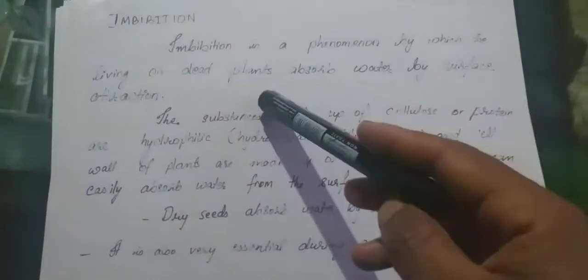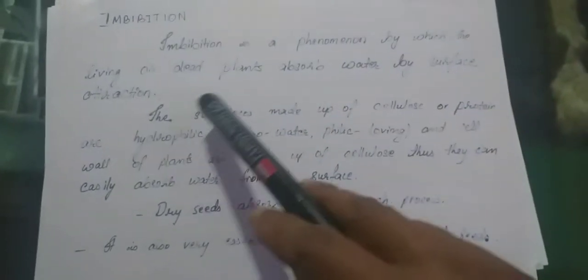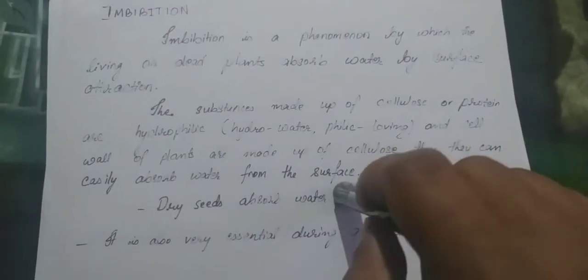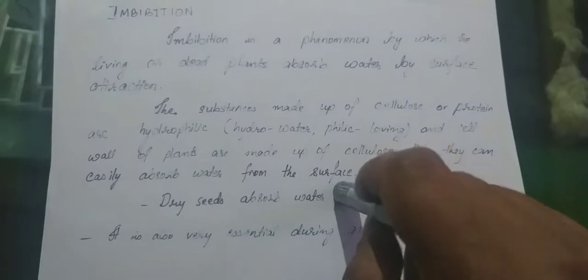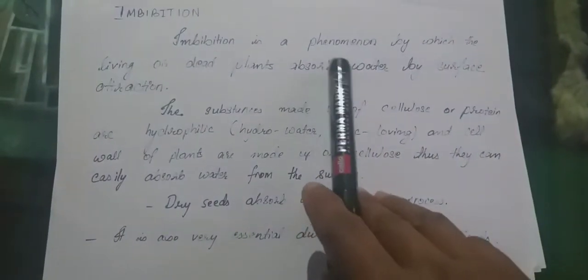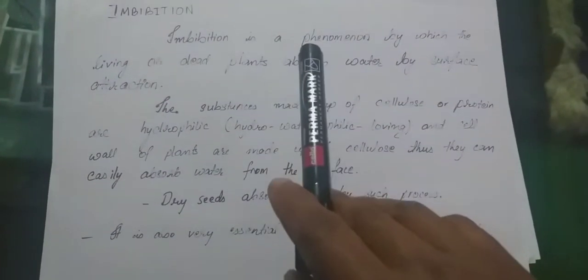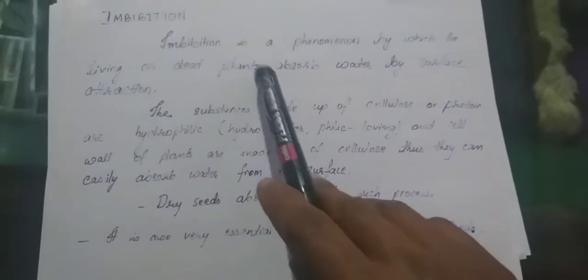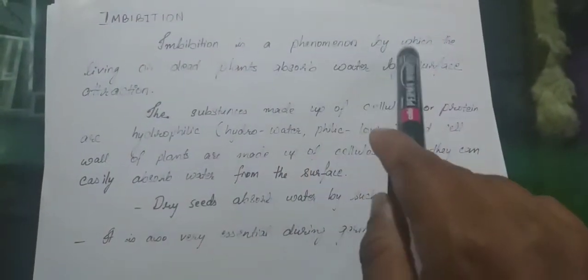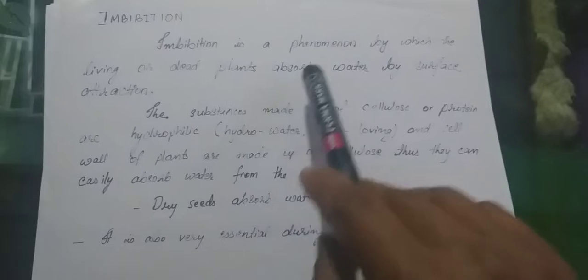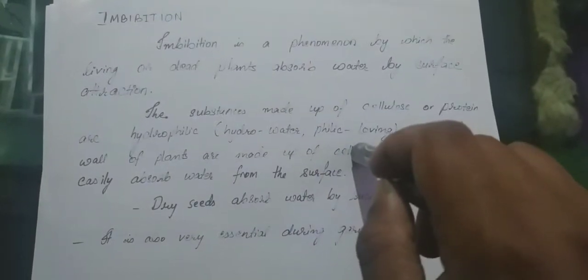Okay, so let us understand imbibition. Imbibition is a phenomenon by which living or dead plants absorb water by surface attraction. You might have trouble with the writing portion, so please listen carefully. Imbibition is a phenomenon by which the living or dead plants absorb water by surface attraction.